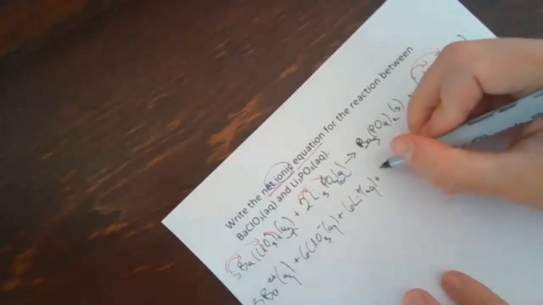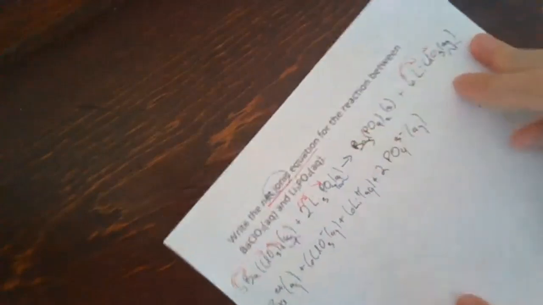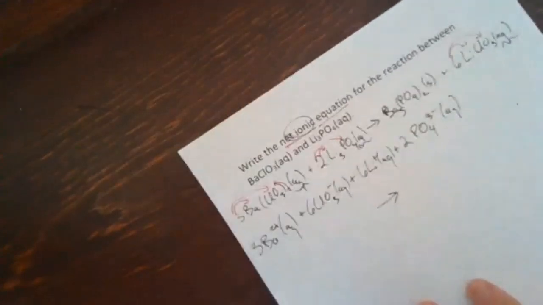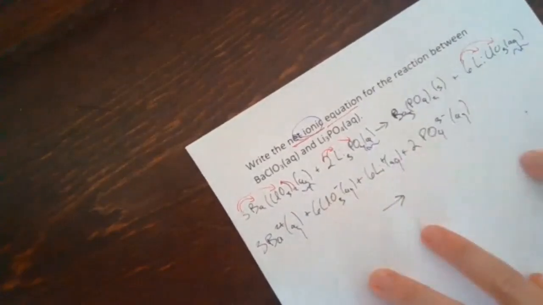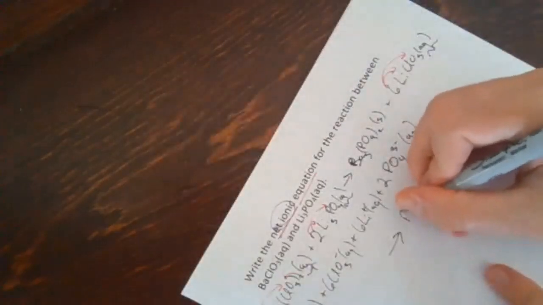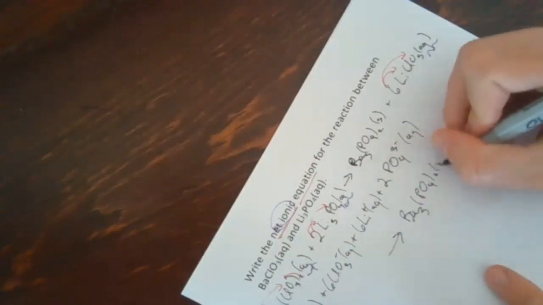2 times the phosphorus. There's no chance I'm going to fit these products, so I'm just going to drop down to the lower line. So there's my reactants, here's my products. Barium phosphate is a solid. That just stays together. It doesn't dissolve in water, so the ions don't separate out and become aqueous.